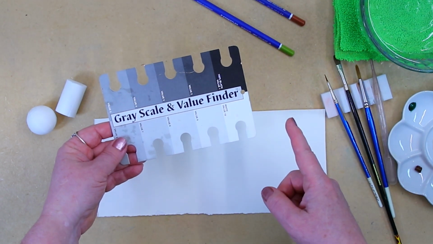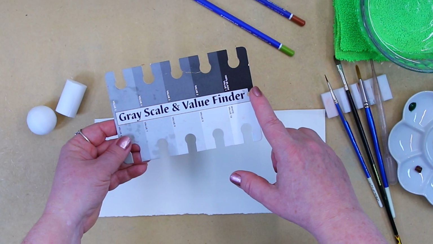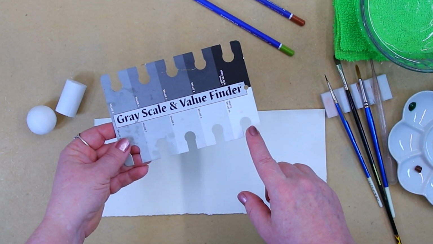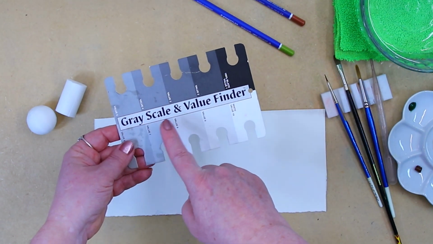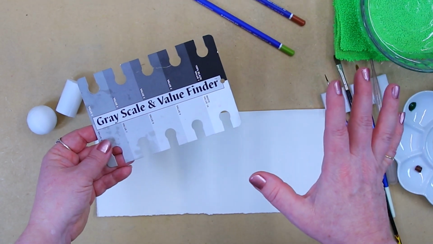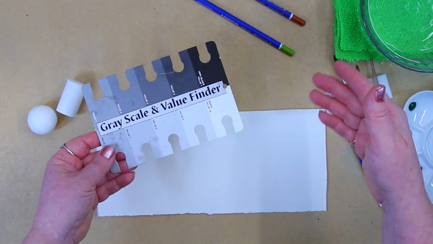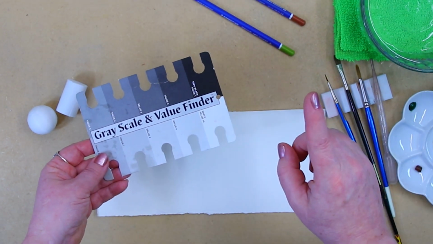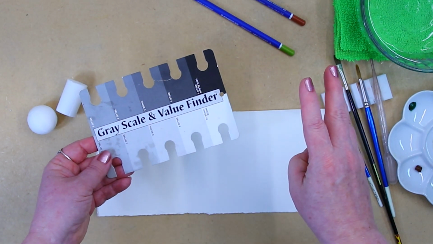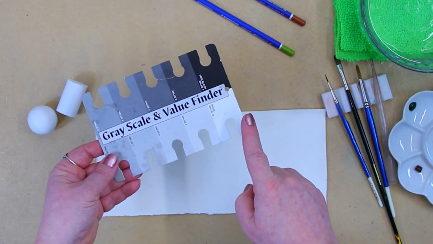Here I have a grayscale value chart. In this example, black is the first value, while white is the 10th value. As you can see, there are gradual changes in between each step. Some artists have such amazing control that they can create 20 distinct values or even more. But for the purposes of our discussion, we're just going to focus on 3 values: dark, medium, and light.